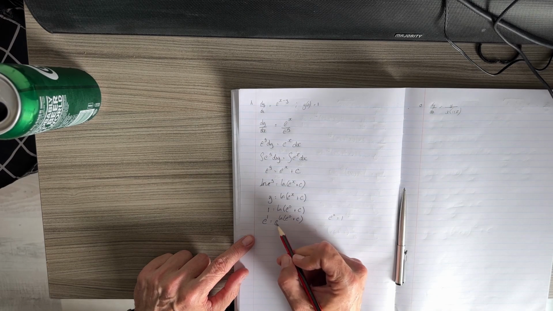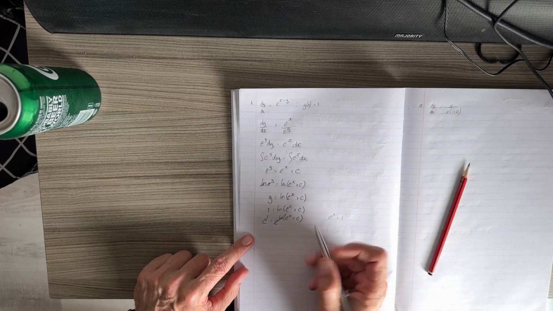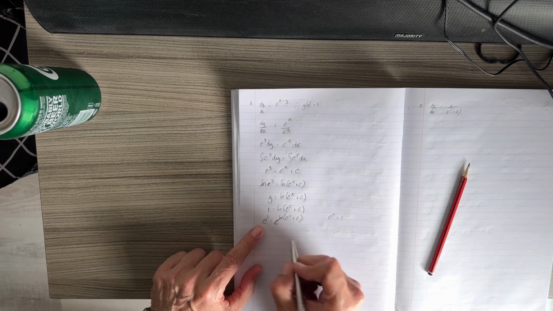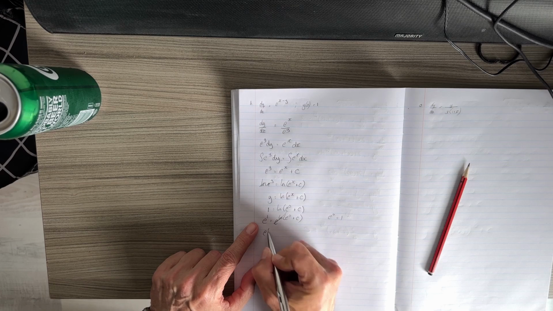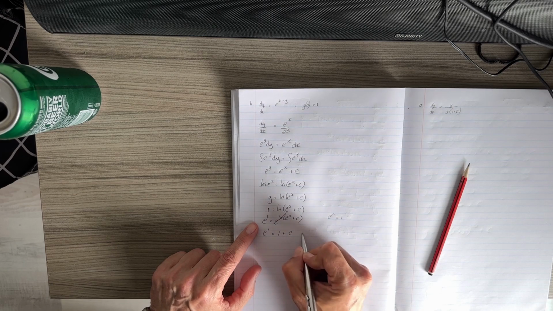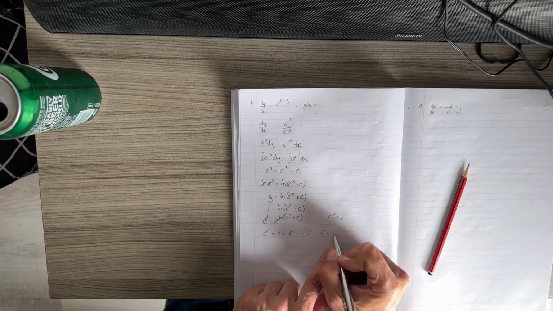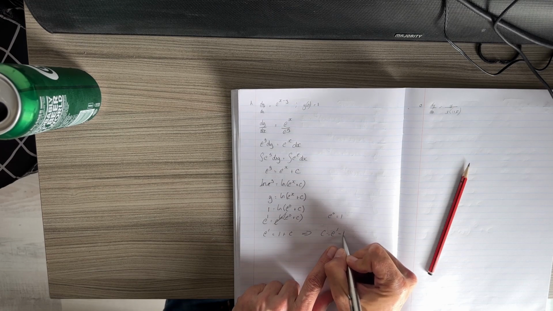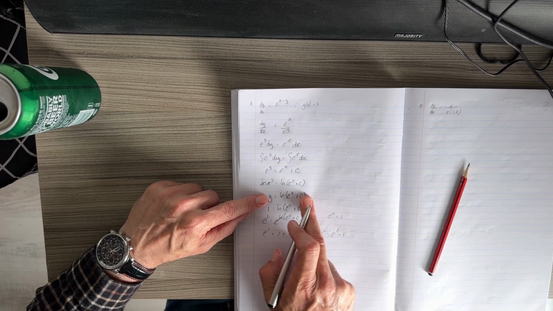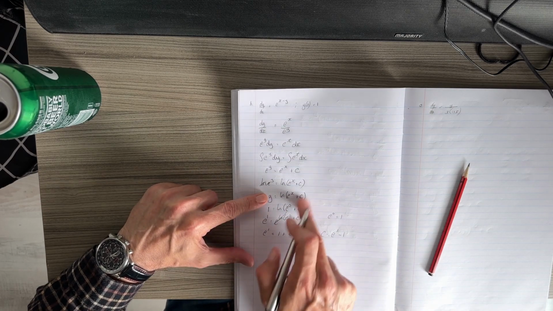What is going to happen here? That term is going to cancel. So we're going to have e to the 1 is equal to 1 plus c. Therefore we can say c is equal to e to the 1 minus 1. And we go back to our general solution and feed in the value of c.